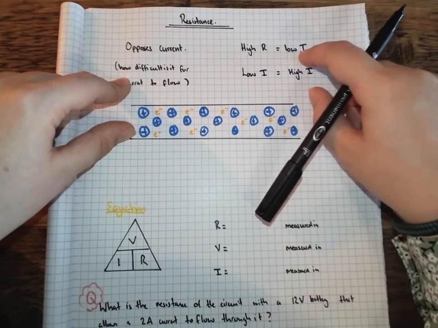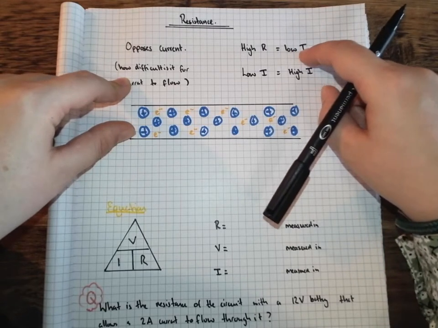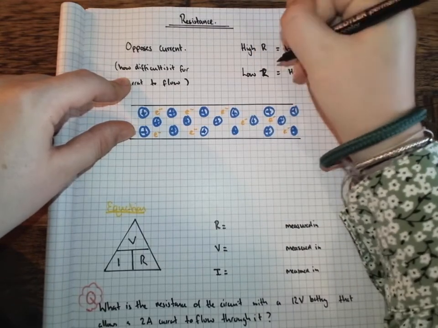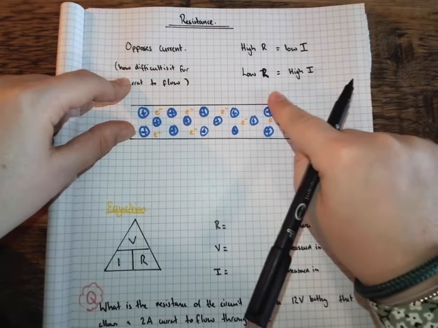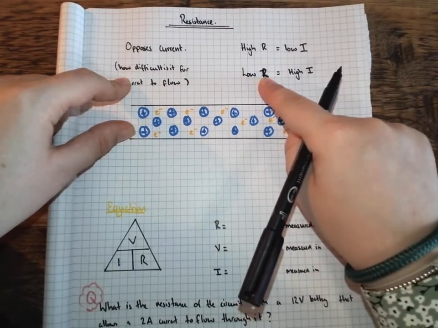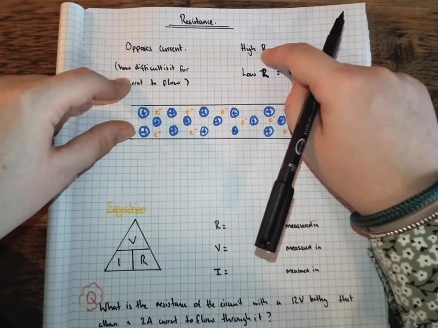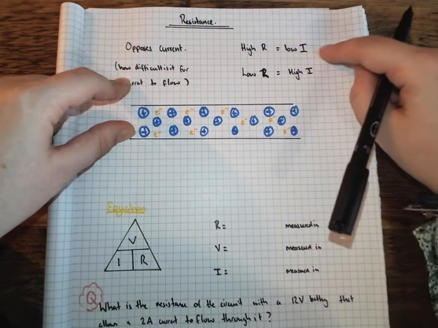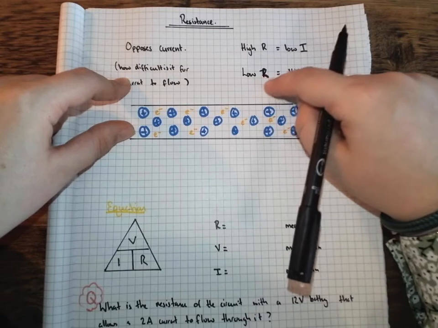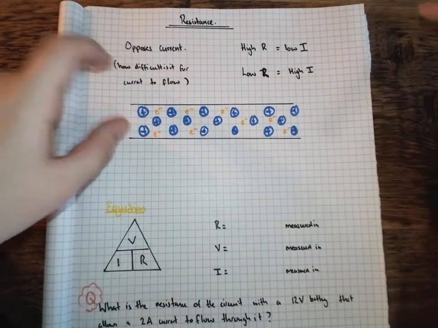Remember, current, we use the letter I to represent it. If we have a really low resistance, we're going to have a really high current. So a high resistance means we have a low current. It's really hard for current to flow through, whereas a low resistance means we have really high current.